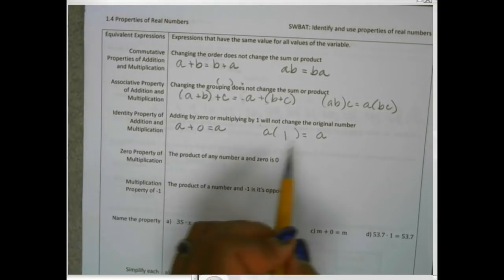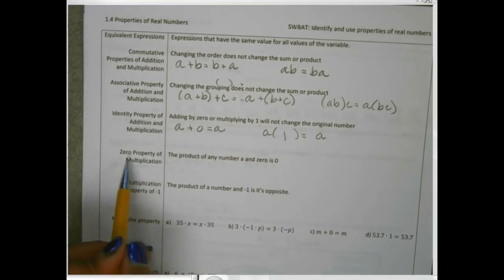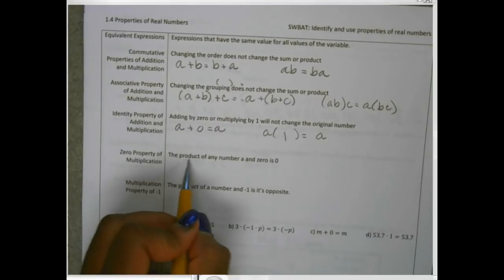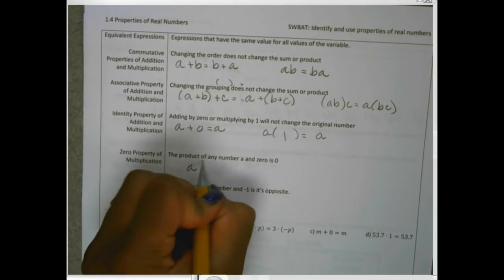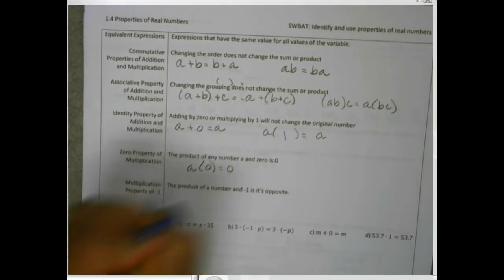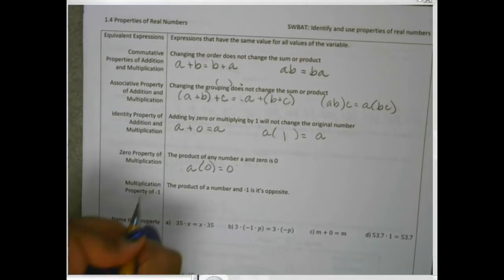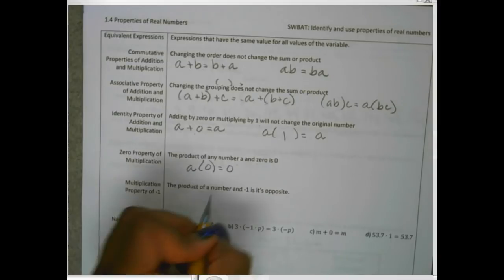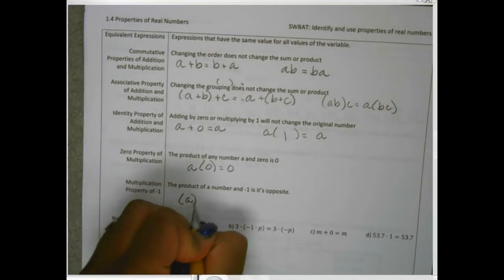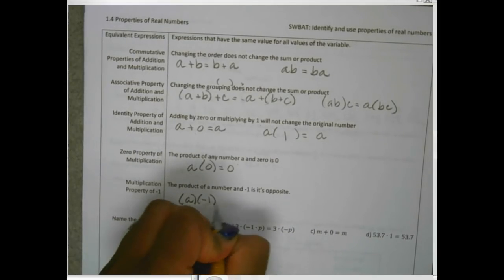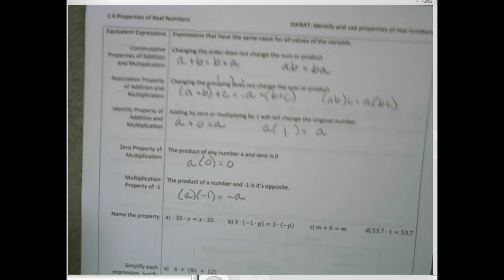Now, don't get this confused because this is separate. The zero property of multiplication. That tells me I should be multiplying something and 0. So if I multiply any number times 0, I should get 0. Multiplication property of -1. The product of a number and -1 is its opposite. So if I do a times -1, I should get -a.